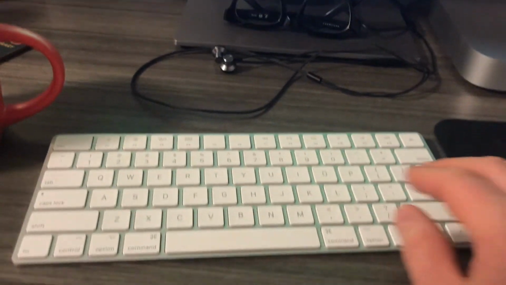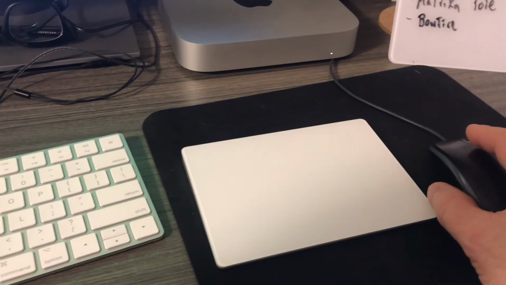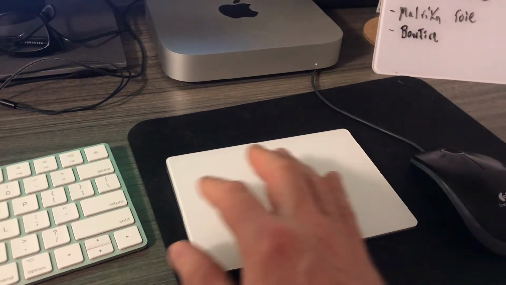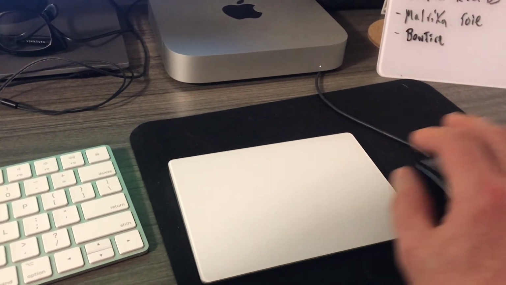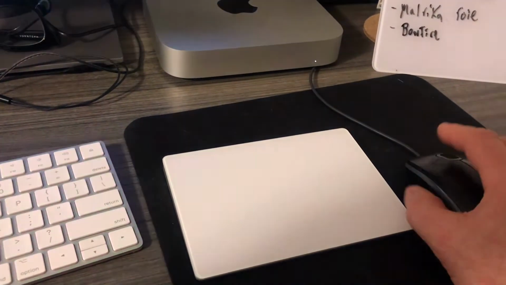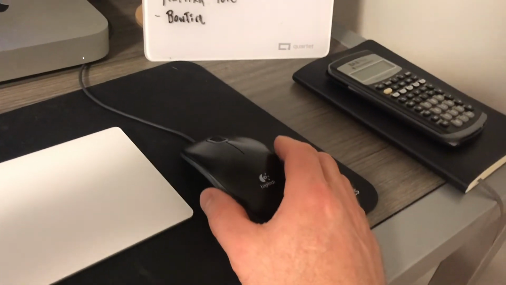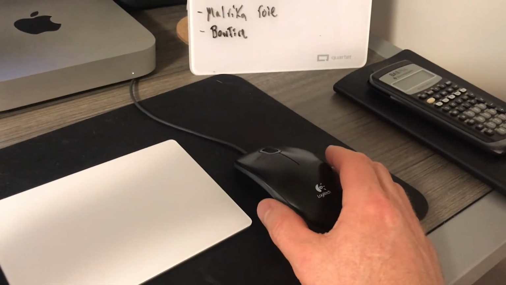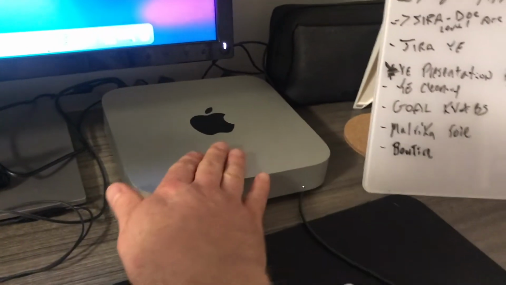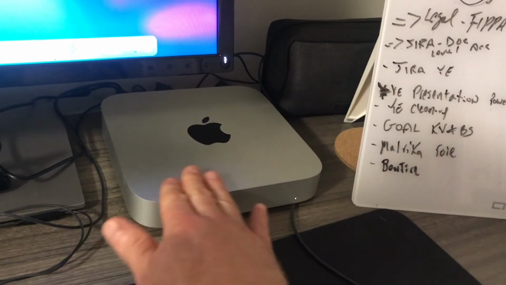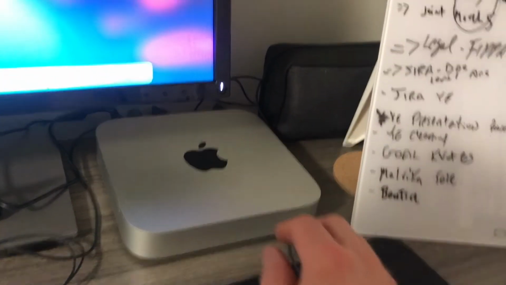As well, I have my keyboard. As well, I have my Apple trackpad, and that's great. That works very well. I also have a plugged in mouse, just in case the Bluetooth gives some issues. I have the Mac Mini. I'll give you a review on that later on.